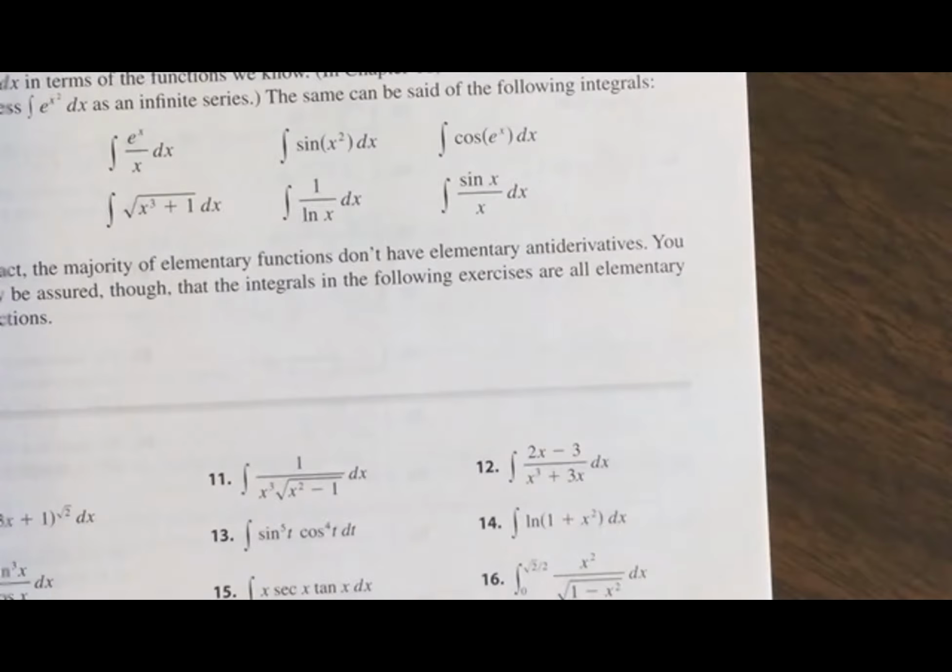In other words, you can't do any of those until we get to chapter 11. And some of them look pretty innocent. I mean, e to the minus x squared, right? Sine x over x, 1 over log x, those seem pretty simple. And yet they don't have antiderivatives that are elementary functions.